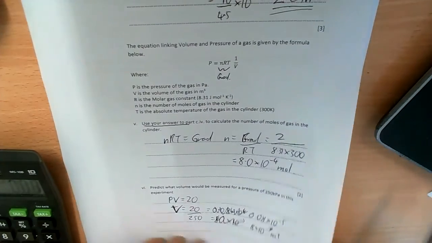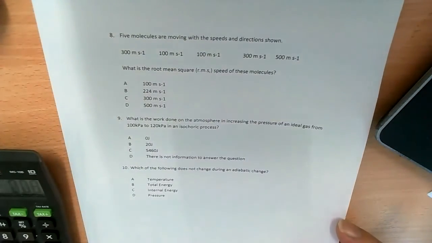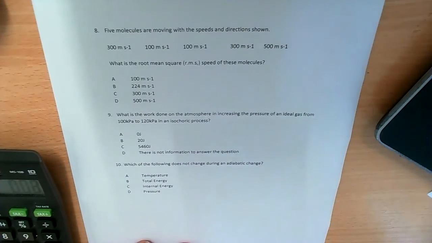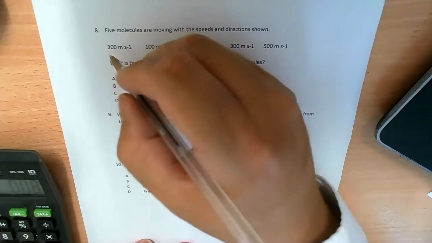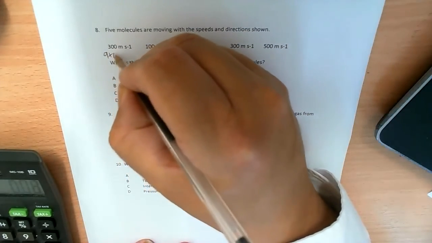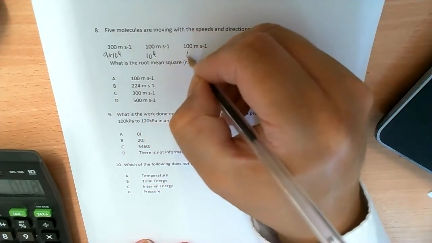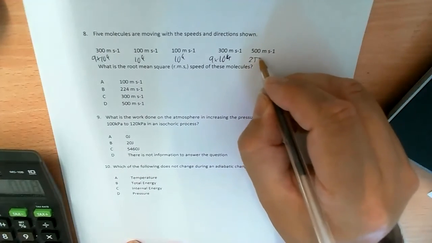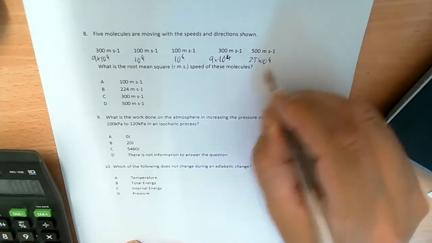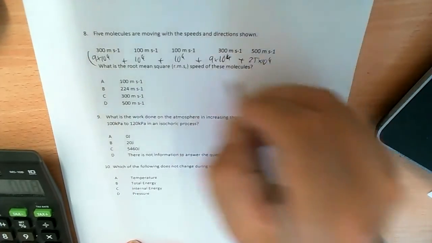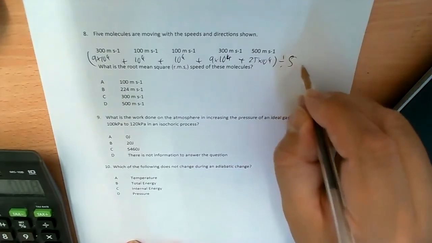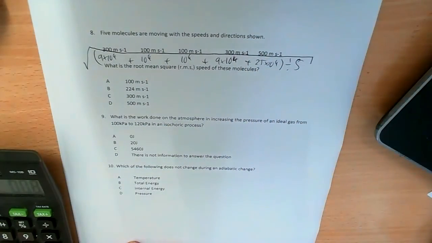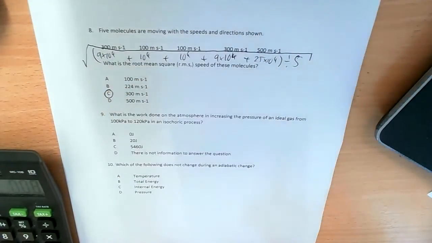Now, I didn't particularly like that question anyway. So the last part is then the multiple choice. It's a shame that one of you has left this recording. I was just going to show you how you do this. What you're doing is finding the mean square speed. So this is 9 times 10 to the power of 4, 9 times 10 to the power of 4, 25 times 10 to the power of 4. Then you've got to add them all together, and you divide it by 5 because there are 5 particles. And then you've got to square root the whole lot. Once you square root the whole lot, you end up with 300 meters per second.